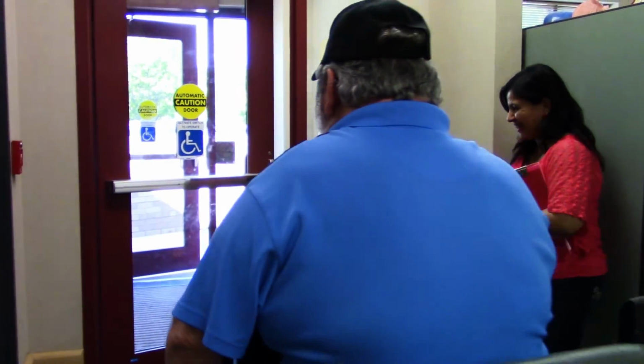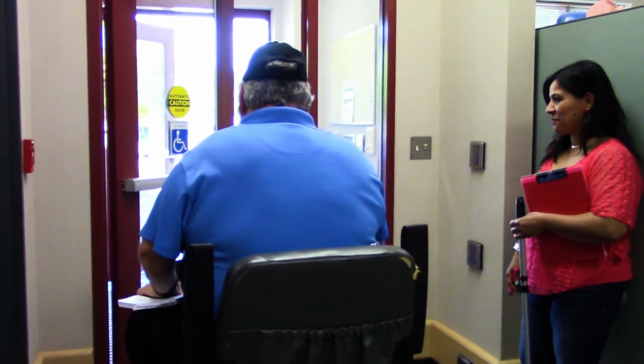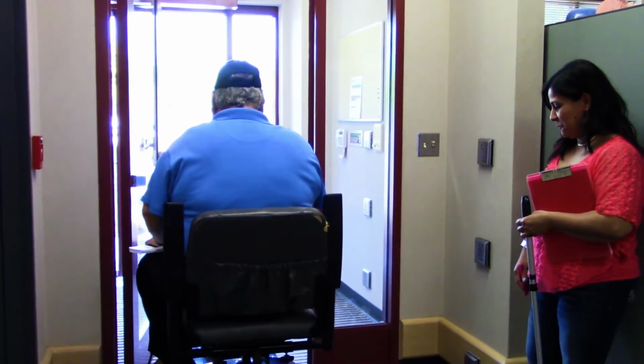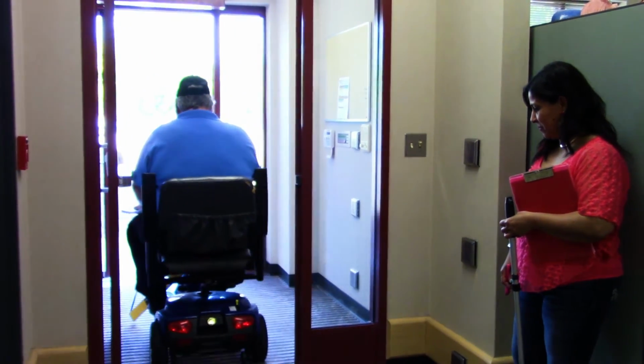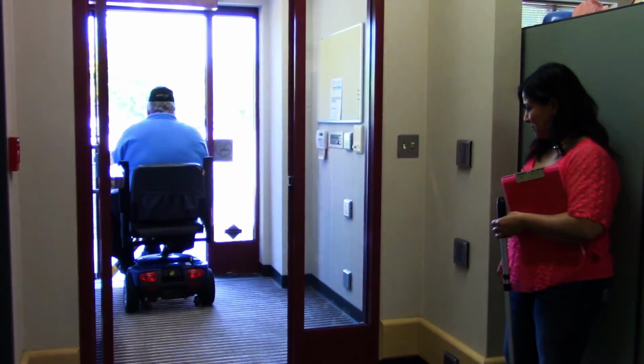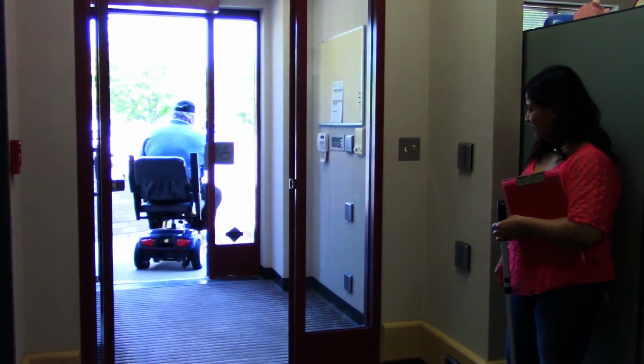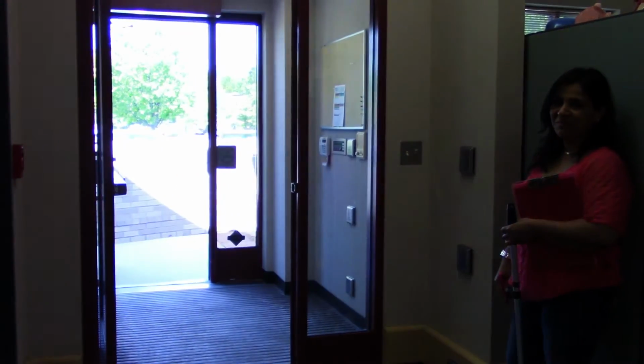Although automatic or power-assisted doors are not required by the ADA, they're a great idea for any business. It helps anyone and everyone to be able to enter and exit safely and easily.